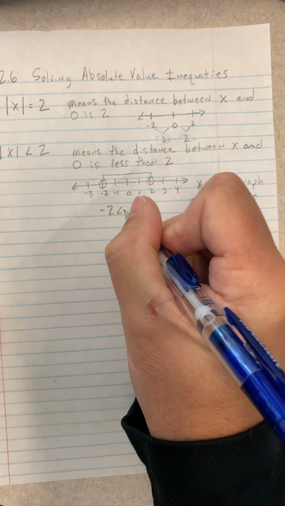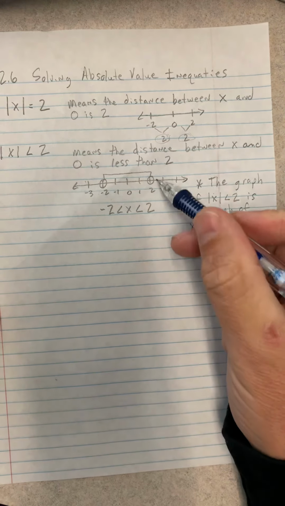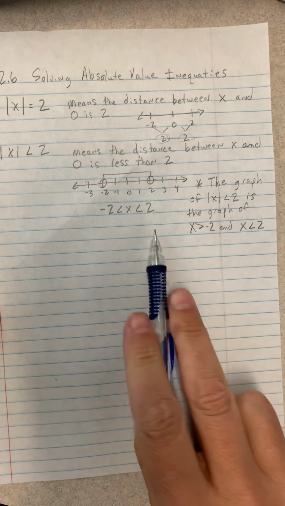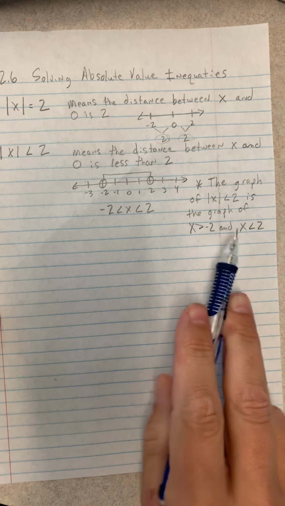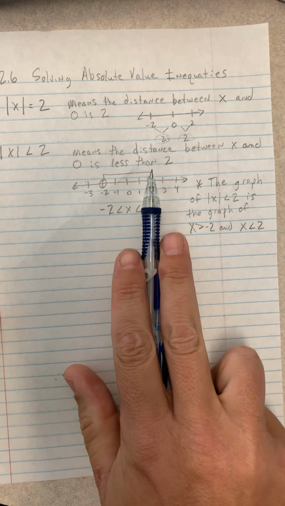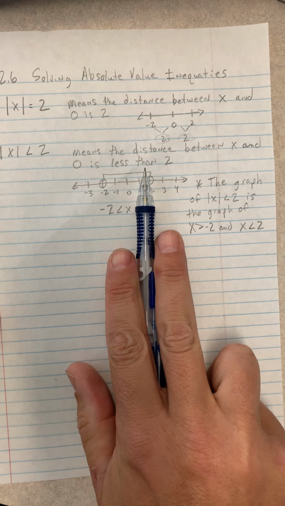-2 is less than x is less than 2. That's just this graph here. This inequality is simply this. And if I look at it, it makes sense. This right here, if I look at the left side, is saying x is greater than negative 2, or negative 2 is less than x.